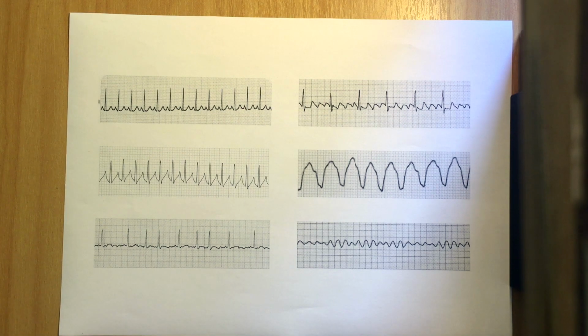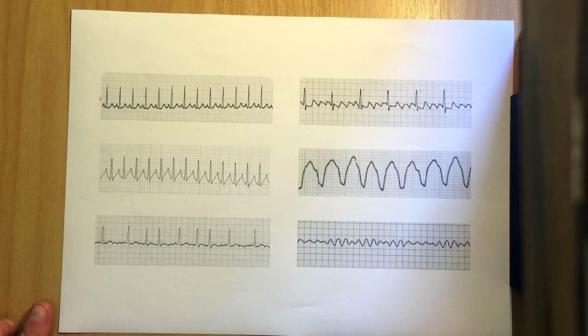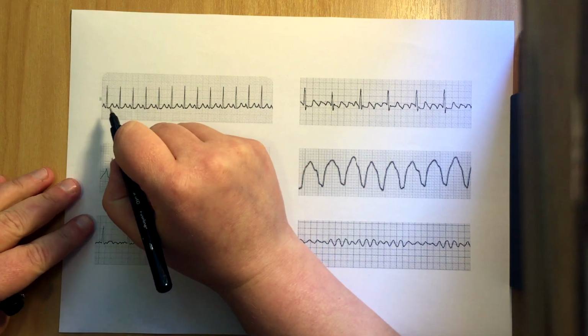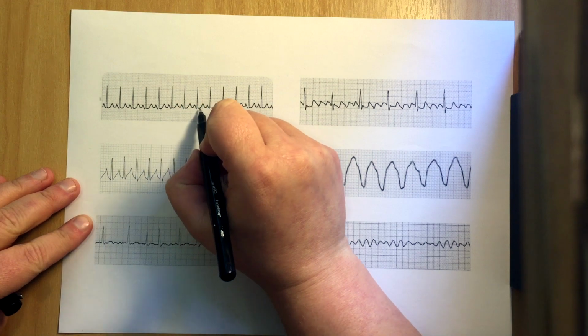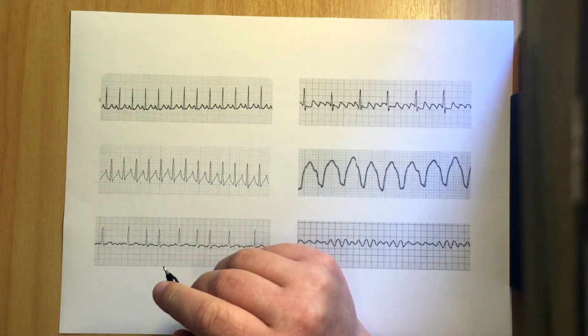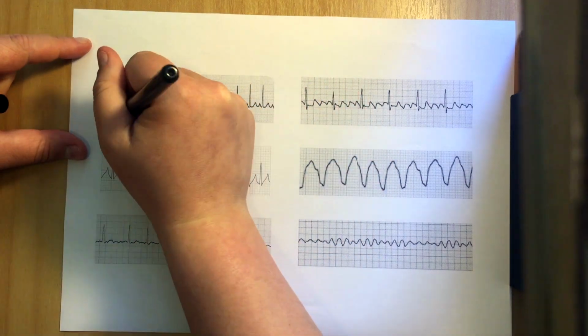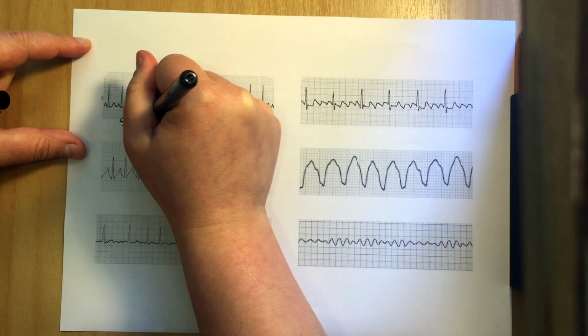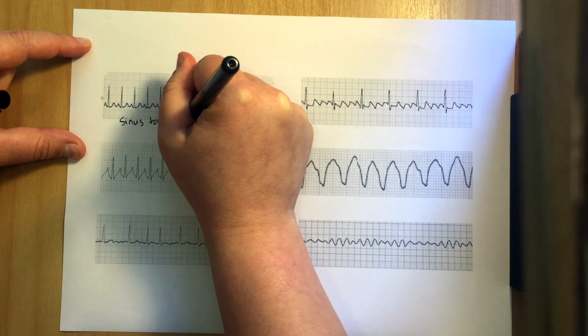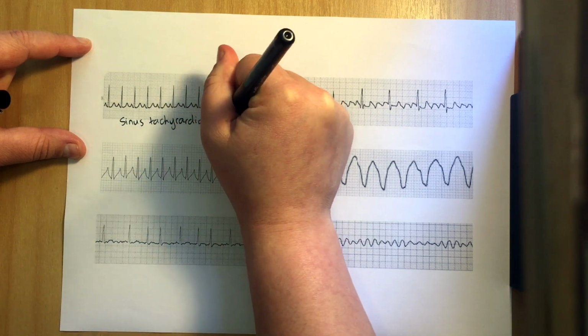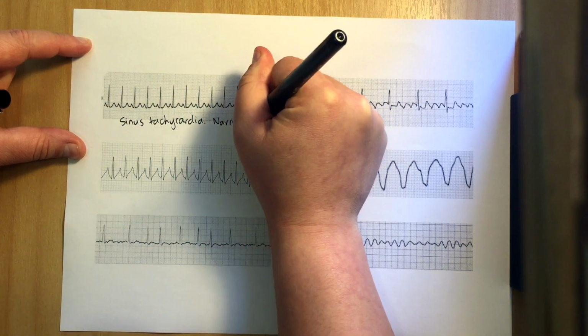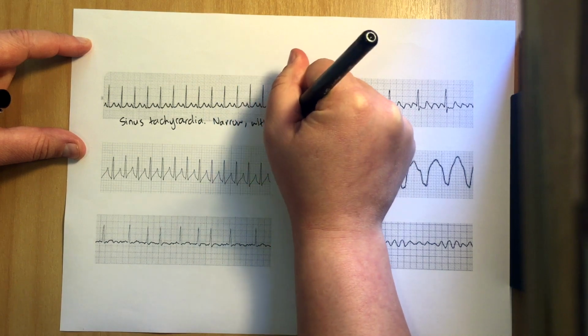Is it wide or narrow? Clearly it's narrow. Are there P waves? Yes, we can see P waves before every QRS complex, so that must mean it's a sinus rhythm. It's fast, so it's a tachycardia. So this is a sinus tachycardia, which is narrow with P waves.